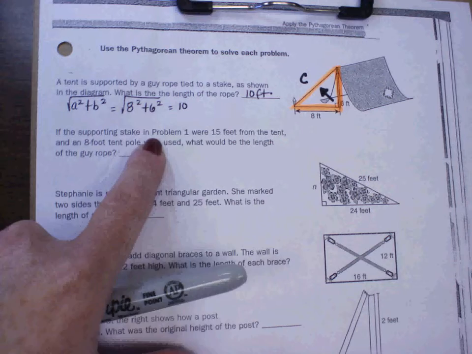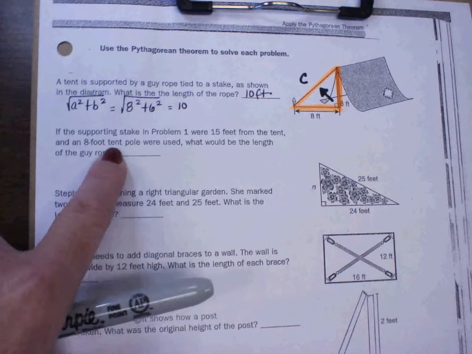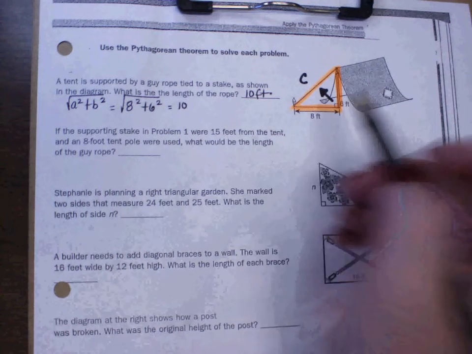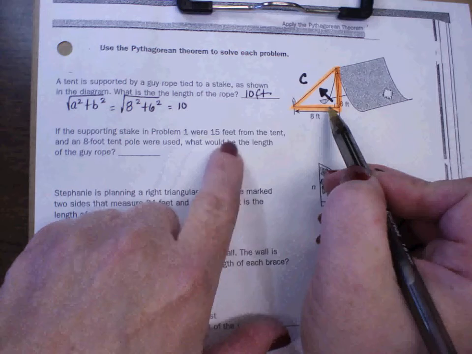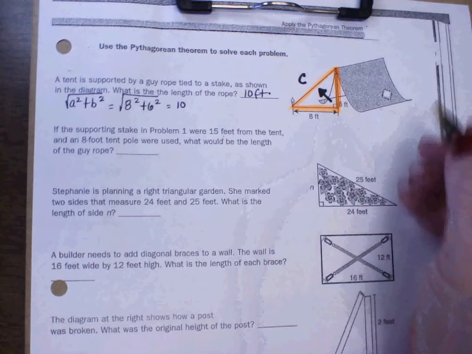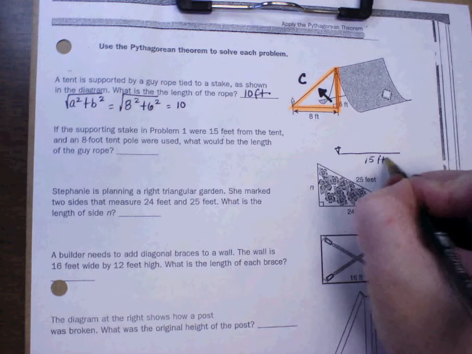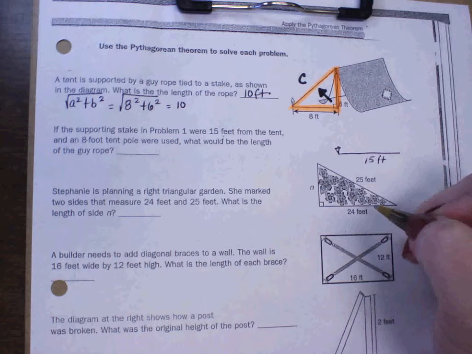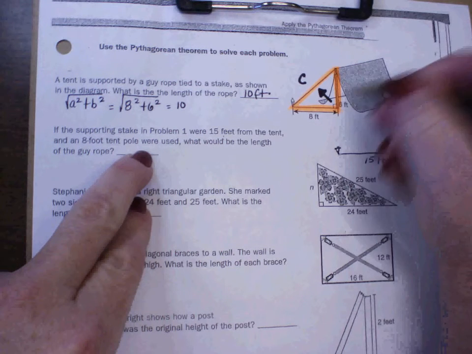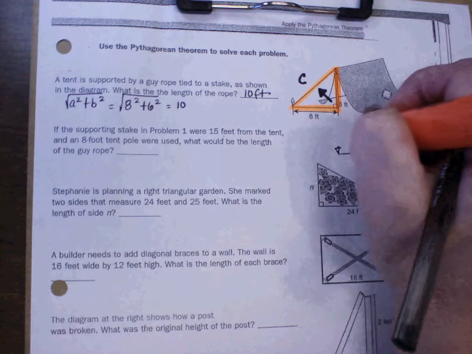If the support and stake in problem 1 were 15 feet from the tent and an 8-foot pole were used, what would be the length of the guy rope? So now the measurements have changed, correct? Now the stake is 15 feet away from it, so let's go ahead and make a triangle. This is the stake. That's 15 feet away from it. And an 8-foot pole. So now my pole is not 6, it's what? 8. I still got to figure out the rope.